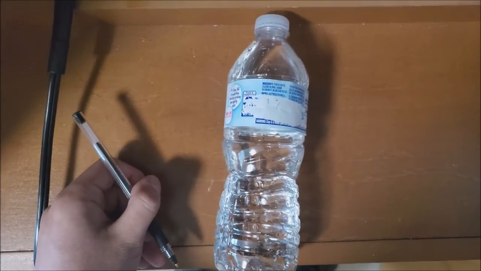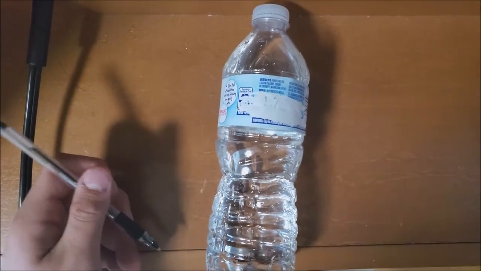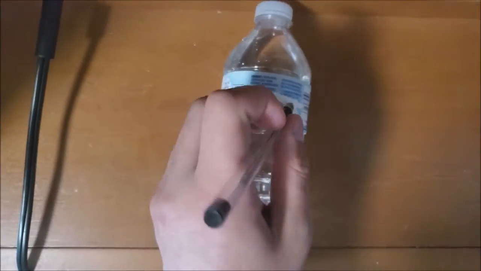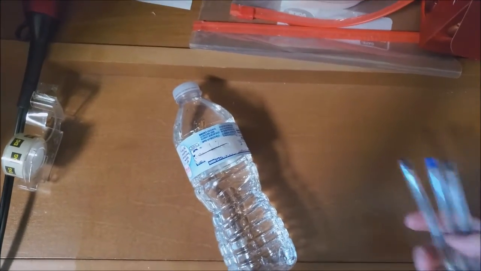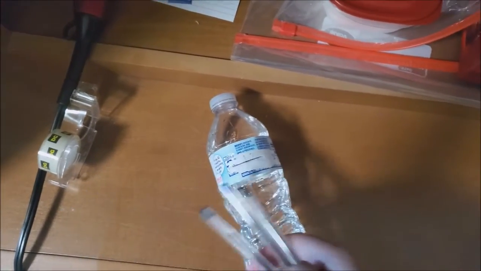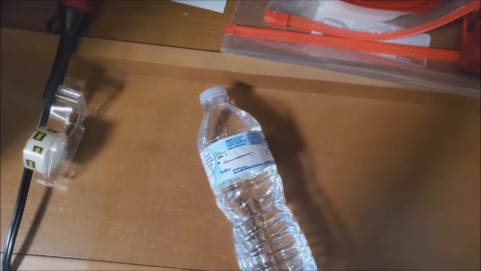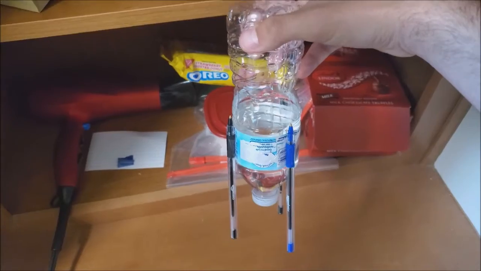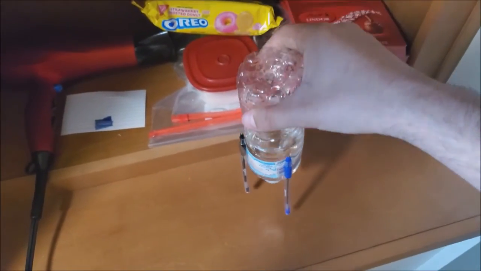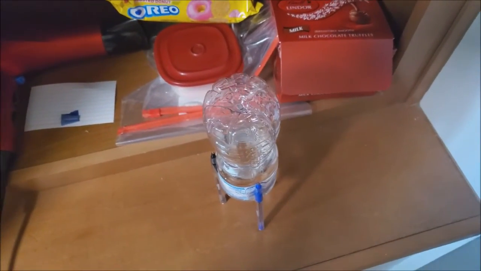Next, feel free to decorate your bottle however you want it to make it look the coolest. Next, use 3 pens and some tape to make a base for your rocket. If you feel that you're having trouble making the base for your rocket, feel free to ask an adult for help. In the end, you want it to be able to stand like this.